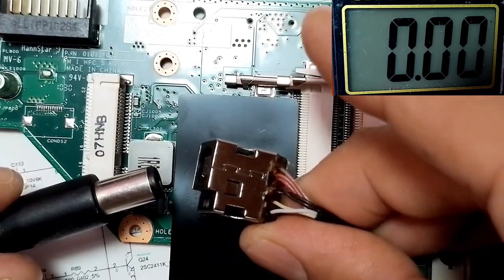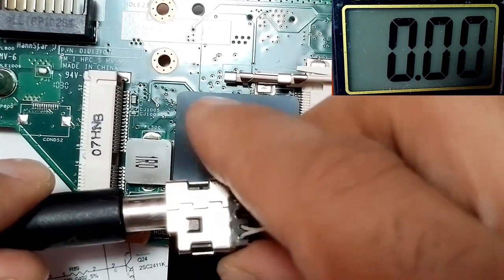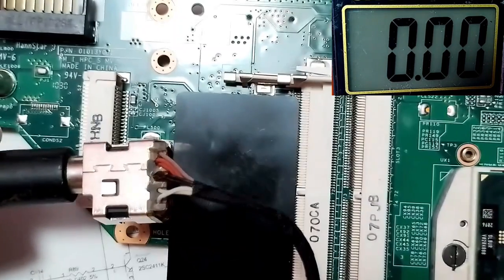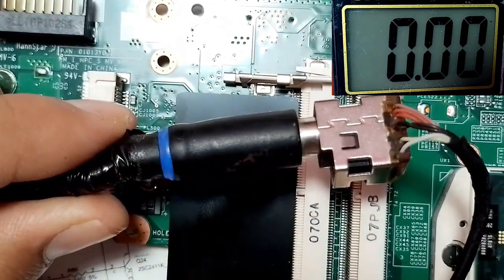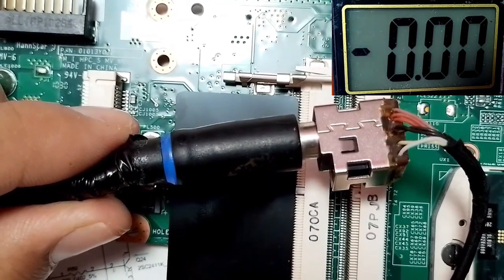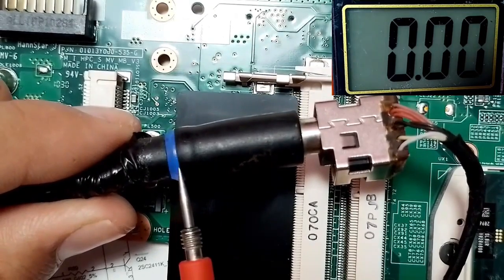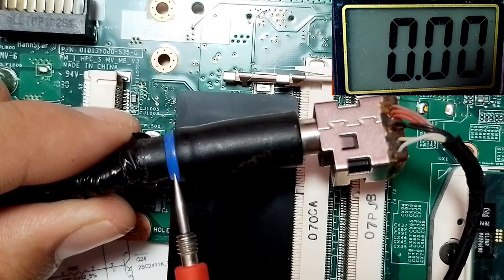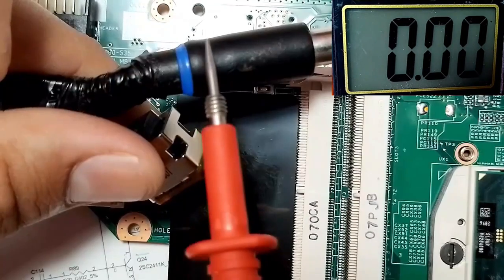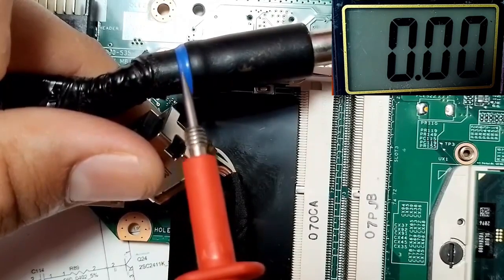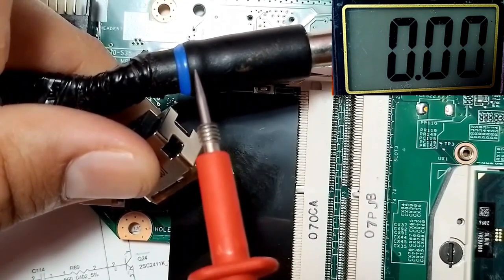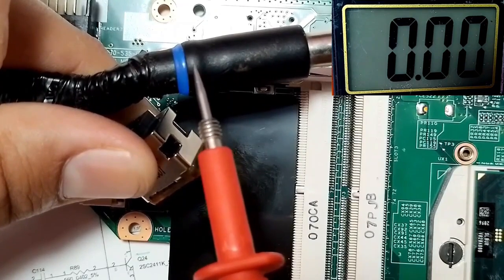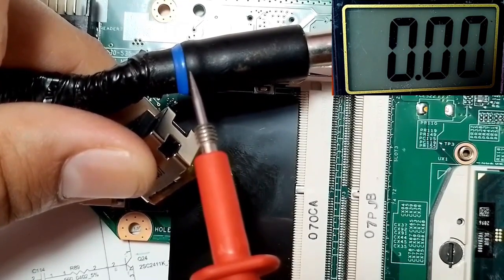Now let's connect the adapter. Okay. As you can see here, the LED is on. This adapter has an LED, as you can see. If any motherboard has a short circuit, this LED will turn off.